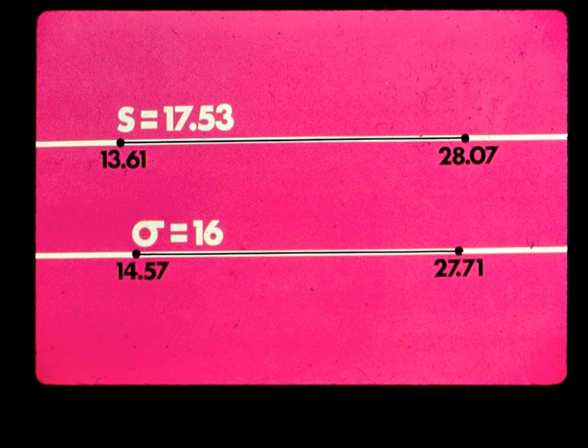Here we compare the 95% interval we have just obtained as shown at the top with the 95% interval we previously computed assuming sigma was known and equal to 16. We can see that these two intervals are quite similar, even though the top interval is somewhat wider. The bottom interval, in fact, would be appropriate only if it were really true that sigma was equal to 16.